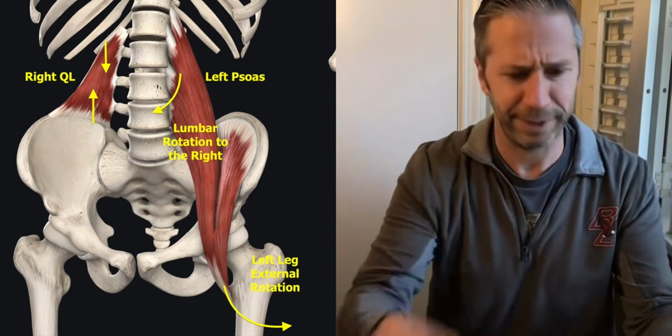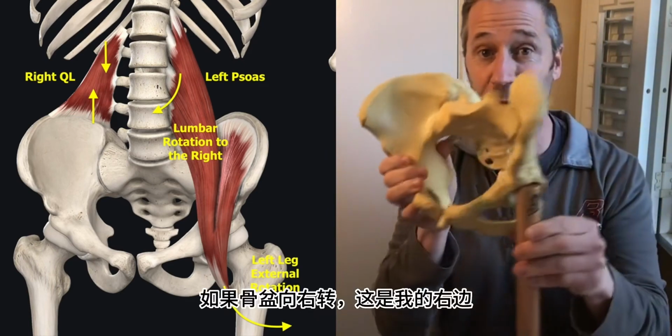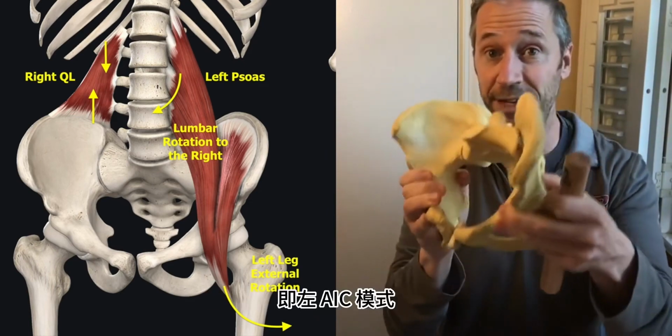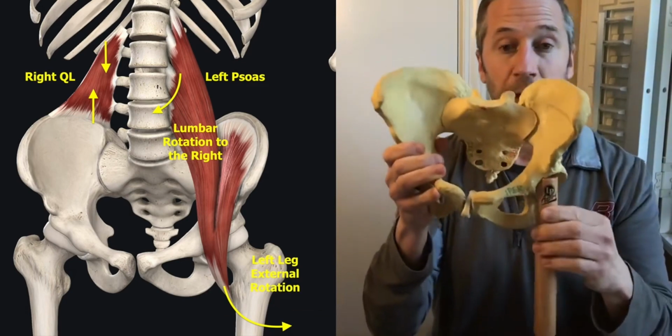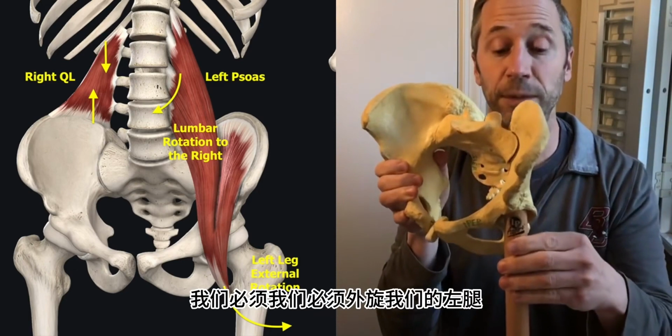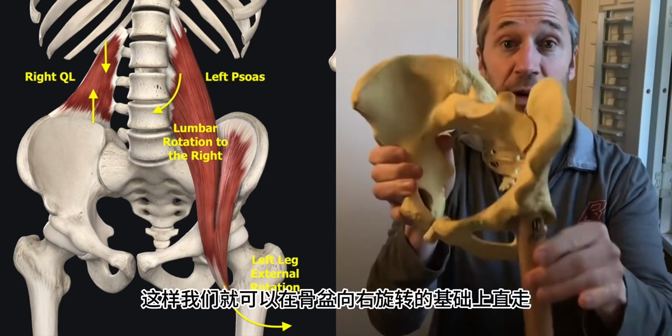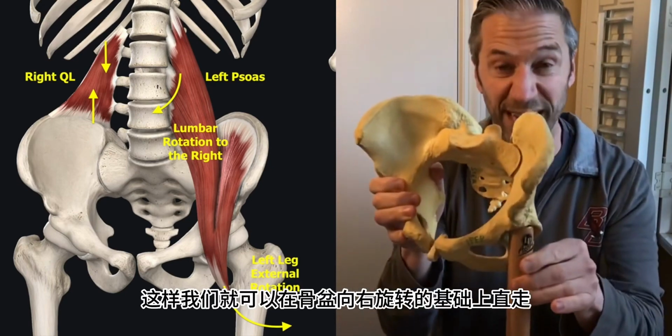Now, the other issue is this left leg. If the pelvis turns to the right, this is my right, into the left AIC pattern, in order to walk straight, we have to externally rotate our left leg to keep it straight so that we can walk straight on a pelvis that's still turned to the right. And that's the problem.